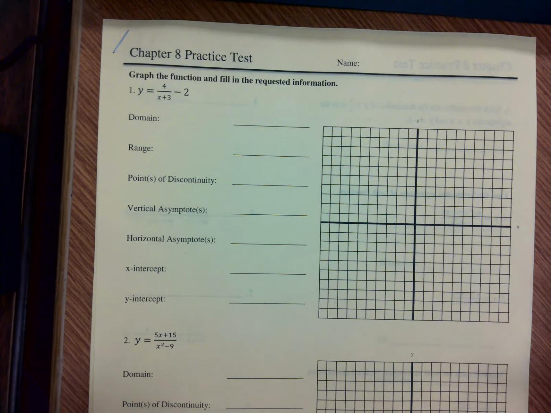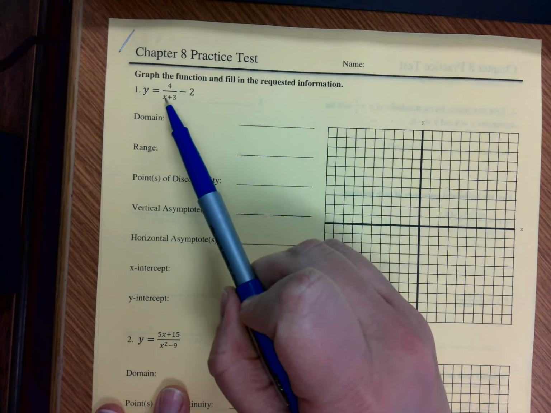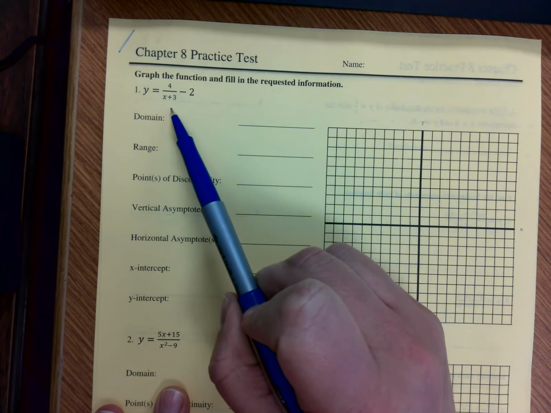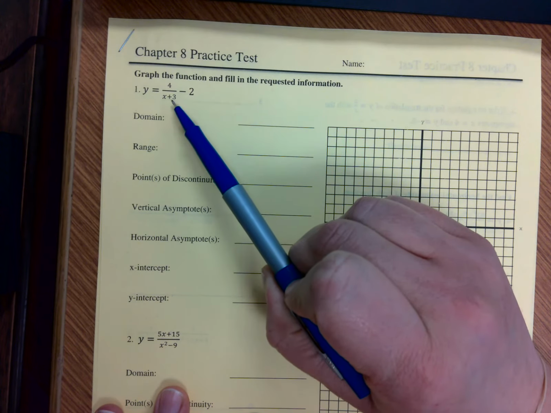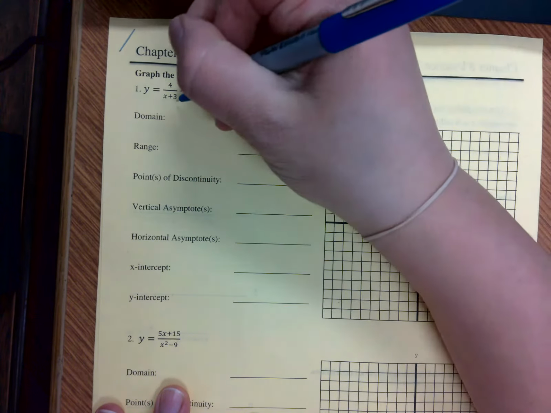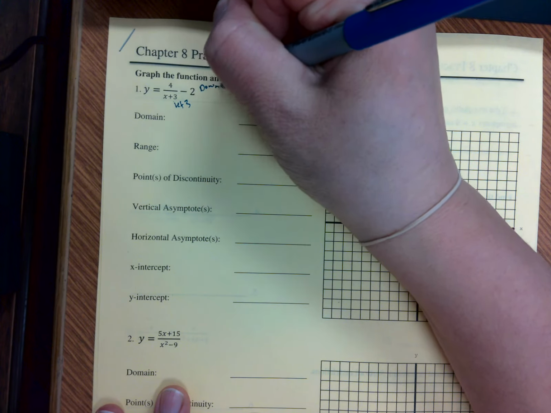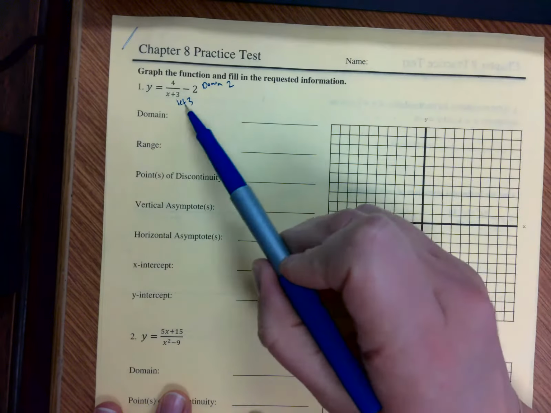Okay, first thing when I'm looking at this problem, I notice that I just have one x. There's not going to be any holes because I have just this one on the bottom that can't cancel out. So this is going to move it left 3, down 2. When I say it, you have to know what that stands for. That will be these asymptotes.